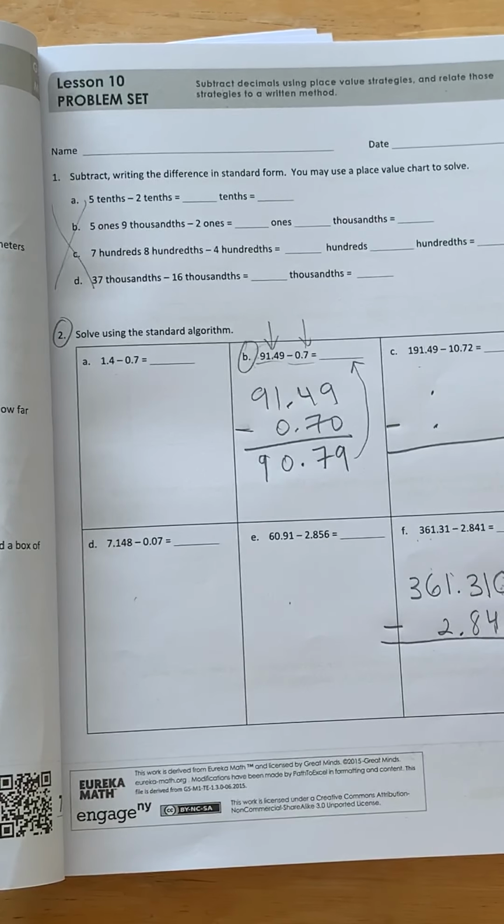Time to subtract. I can't take 1 from 0, so I need to borrow. Now it's a 10. 10 minus 1 is 9. I can't do 0 minus 4, so I have to again borrow 10. Now it's a 2, and this becomes a 10. 10 minus 4 is 6.